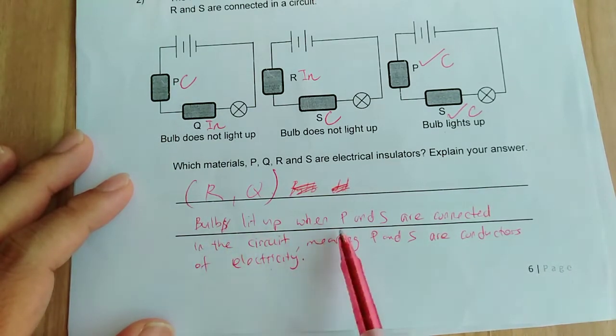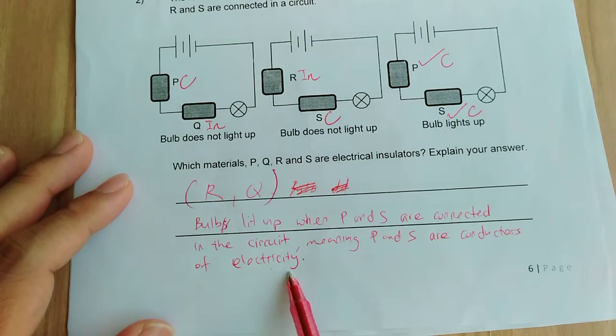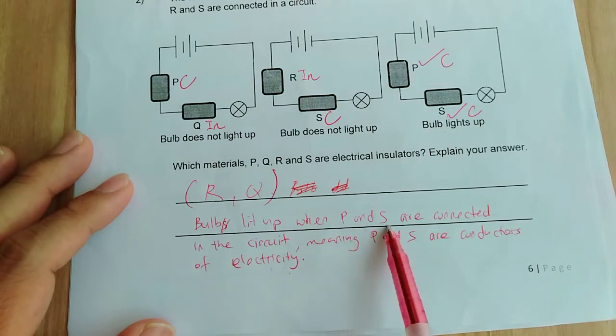So bulbs lit up when P and S are connected in the circuit, meaning P and S are conductors of electricity. But hey, Mr. Long, you're not explaining why R and Q are electrical insulators. We will get there. We must first establish that these two are conductors of electricity.